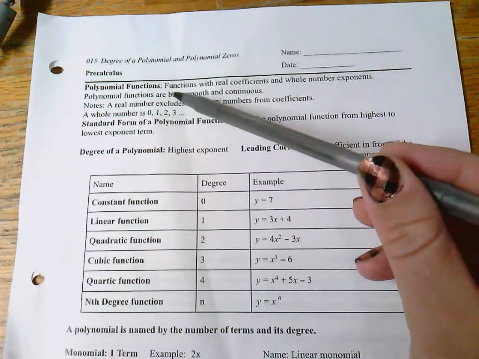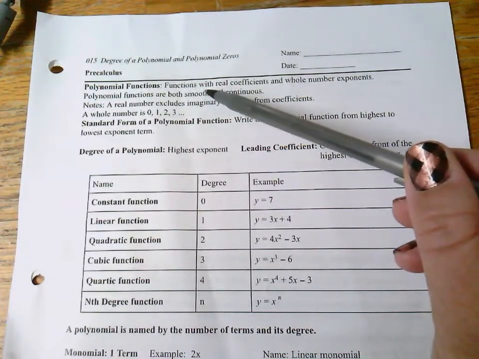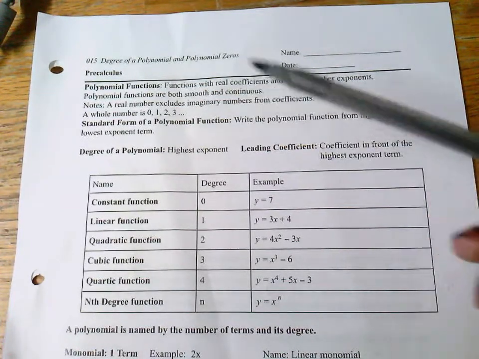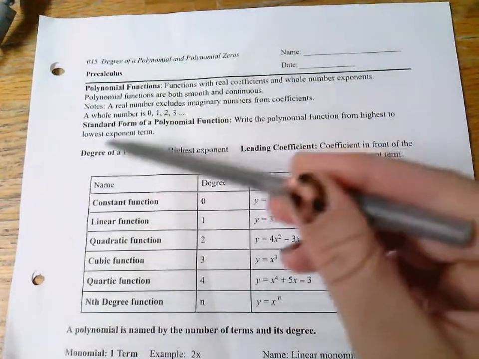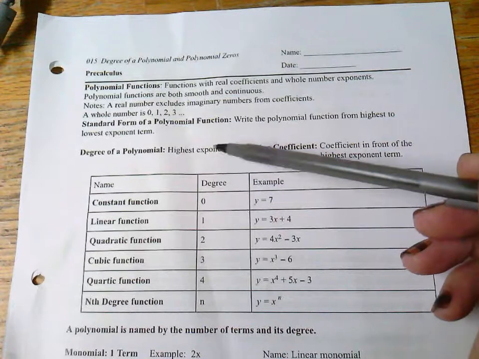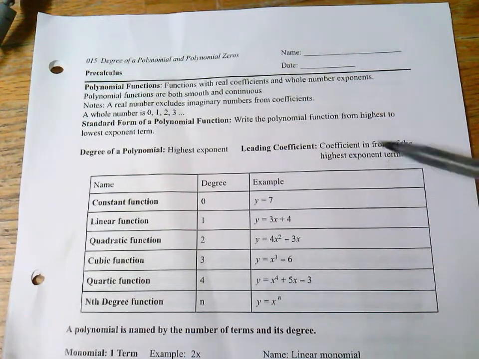And polynomial functions are smooth and continuous. So smooth curves; absolute value comes to that sharp point, so that's not a smooth curve. We're going to look at the degree of the polynomial, the highest exponent, and the leading coefficient, which is what's in front of the highest exponent term.